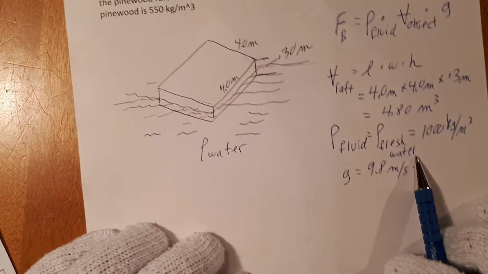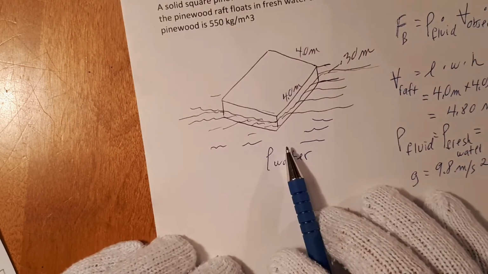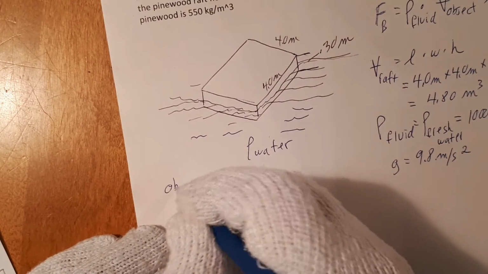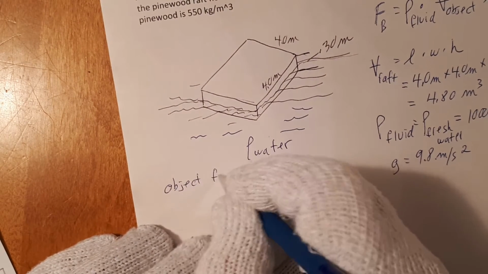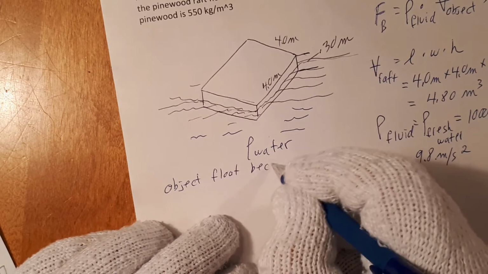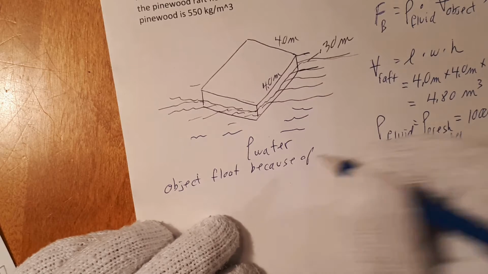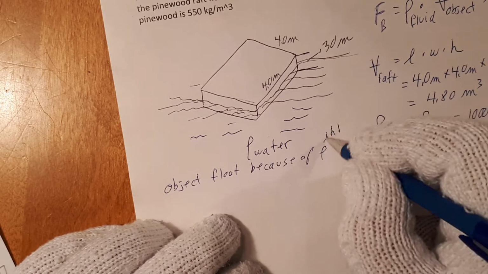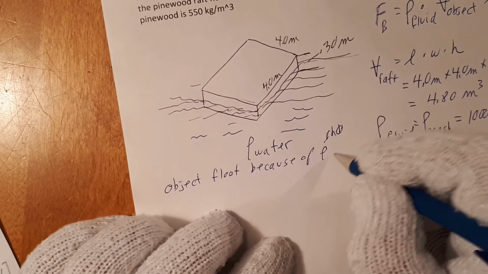But if we have a look here for a moment, objects float because of density. All right, I'll make the comment here. Objects float because of density. Rho, this is rho representing density.